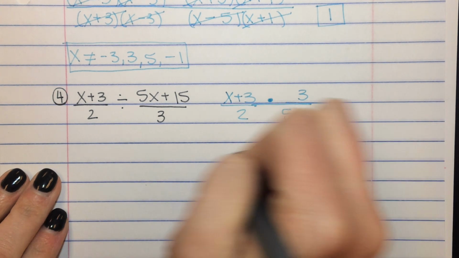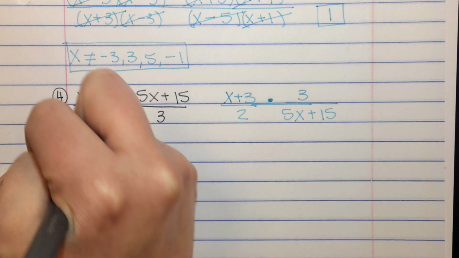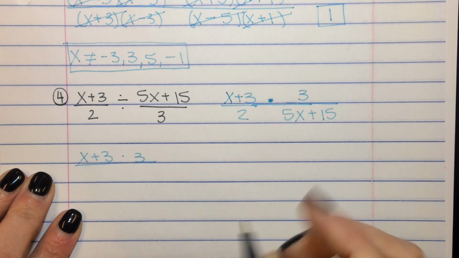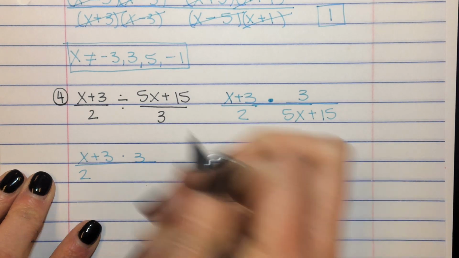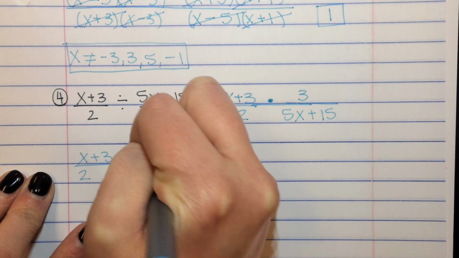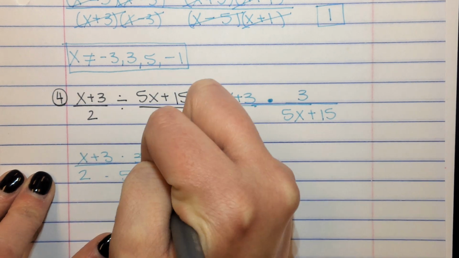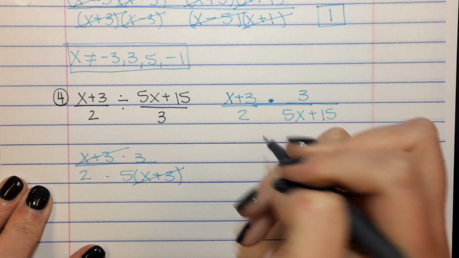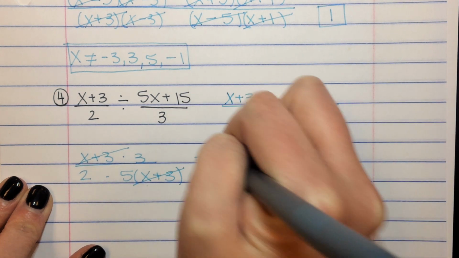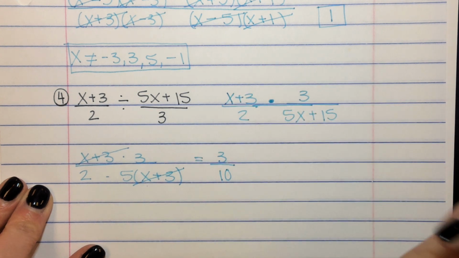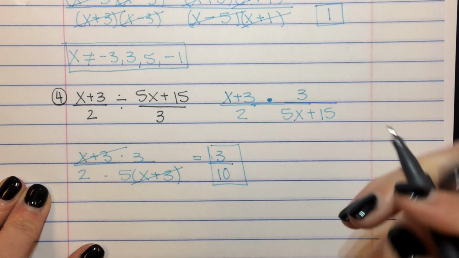So on the top, we still just have x plus 3 and then times 3. There's nothing really we can do. On the bottom, we have 2, and then I can pull out a 5 and then have x plus 3. Okay, our x plus 3's divide out. And so on top, we have a 3. On the bottom, we have 2 times 5 is 10. Okay, and that's the simplified form.